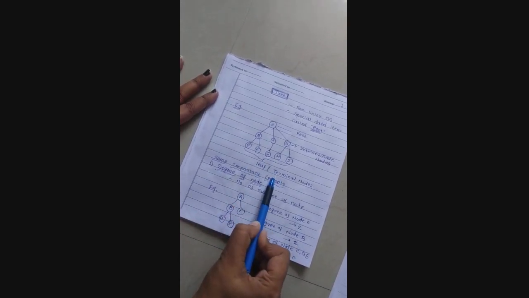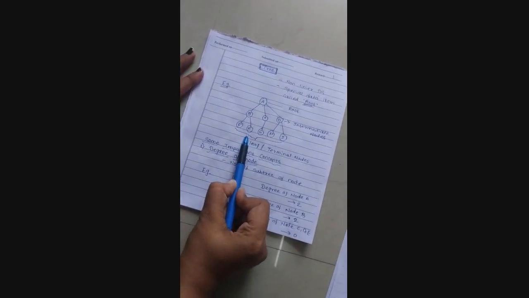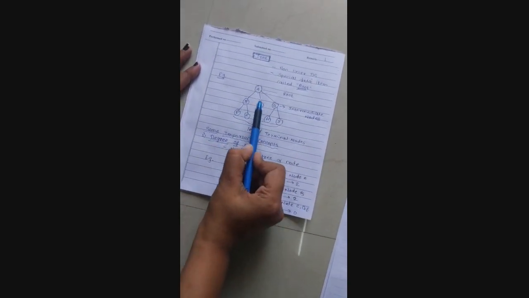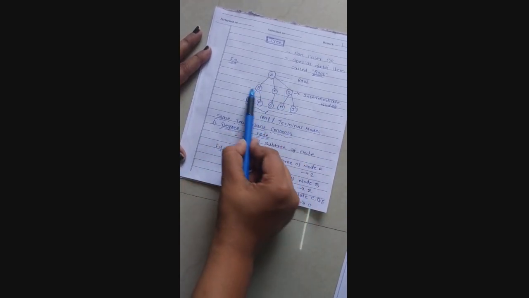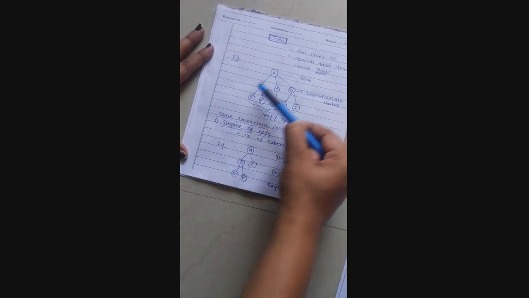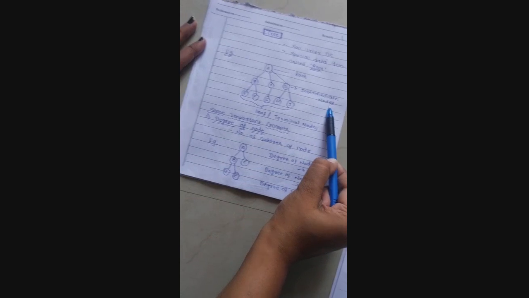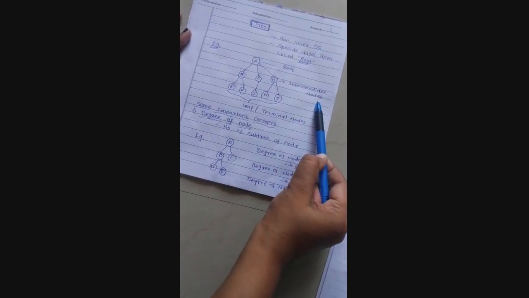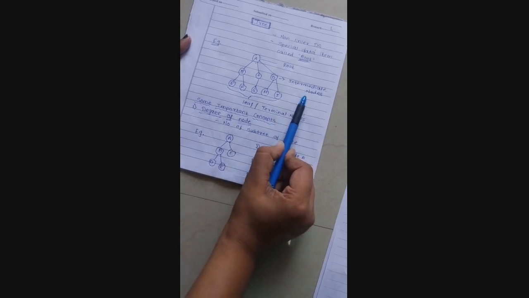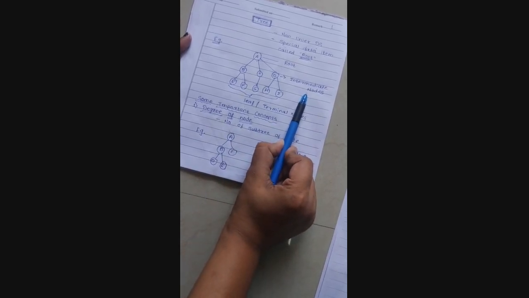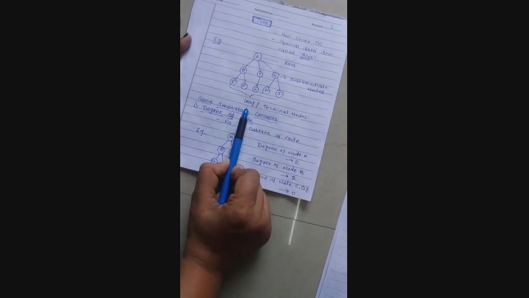That node is also called as the terminal node, that is the end level of the tree. And the nodes between the root and the leaf are called as the intermediate node. Now you all understand what is the root, what is the intermediate node and what is the leaf.